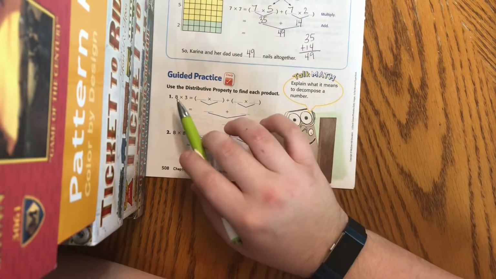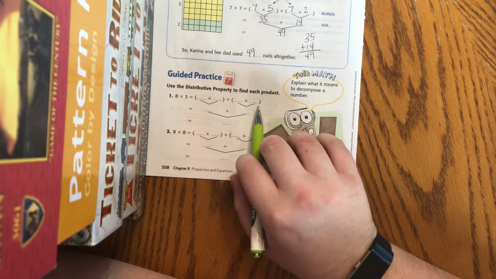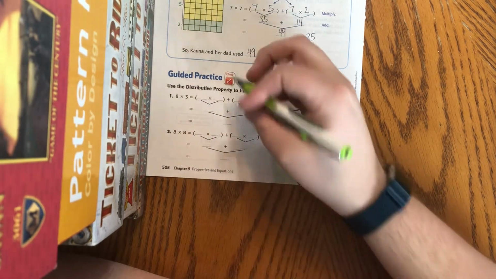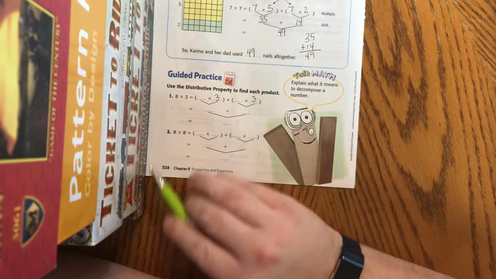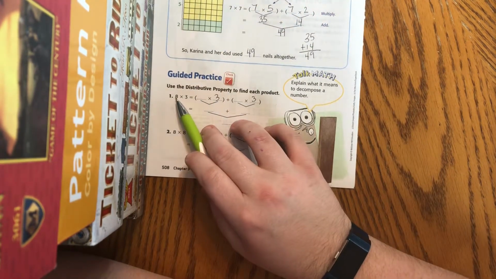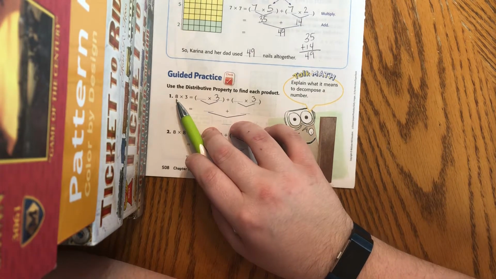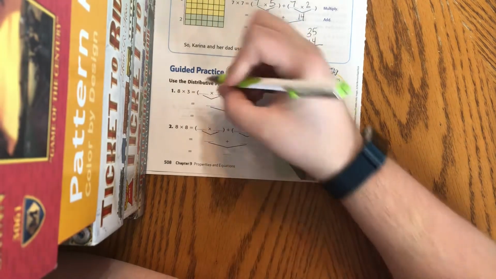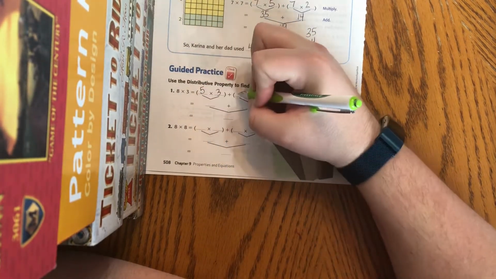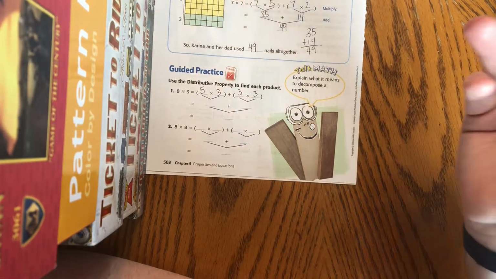So we have 8 times 3 equals, and then we're using the distributive property. 3 is our small number, so we're going to keep 3 in both of our problems. But here, we're going to change our 8, and some of you might want to do 4s, like 4 plus 4 is 8. But that might still be tricky for some people, 4 times 3 and 4 times 3. So why don't we do 5 and 3, okay? Because 5 plus 3 is 8.